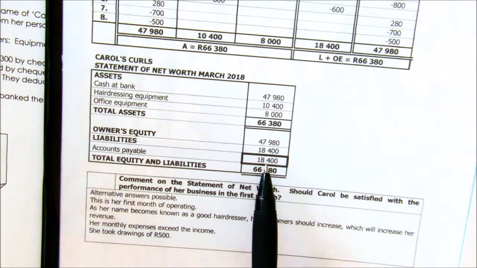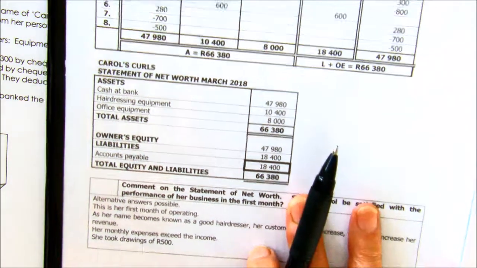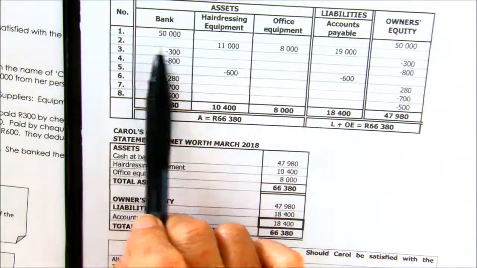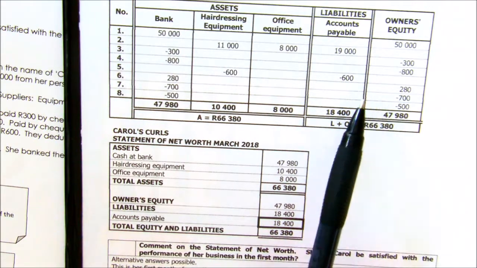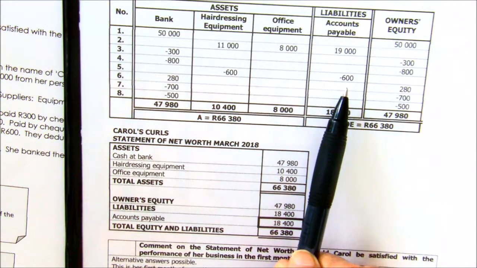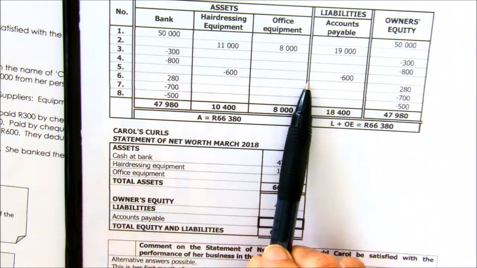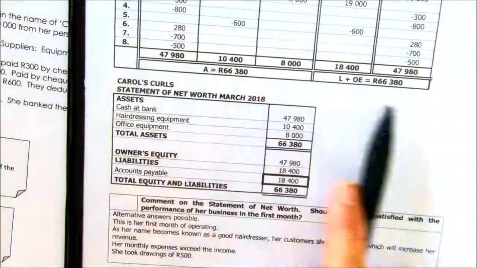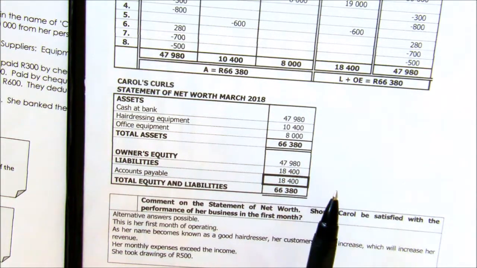Right, now I want to encourage you to go and practice some more of these tasks, concentrating on the fact that you're putting entries into here. How many times are you making entries? Start looking at this. And then making sure that you balance at the end. So keep practicing.